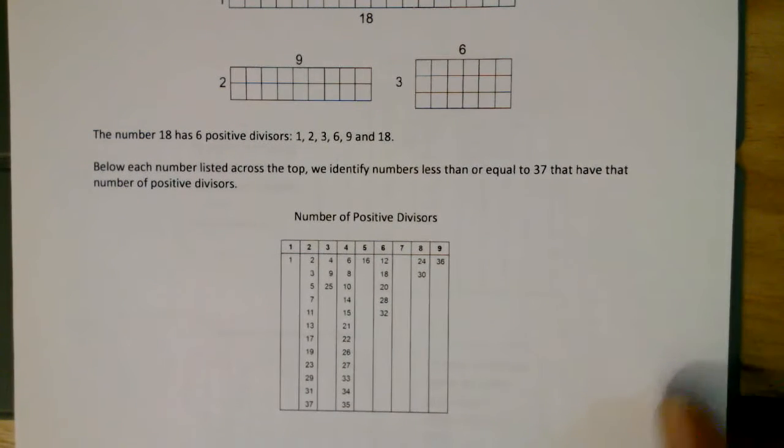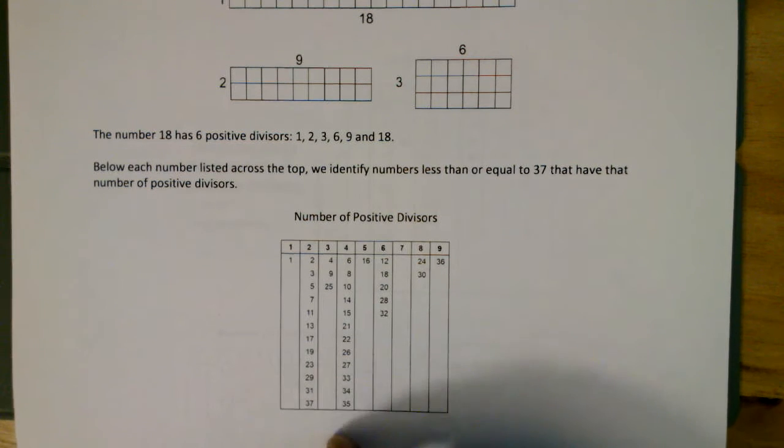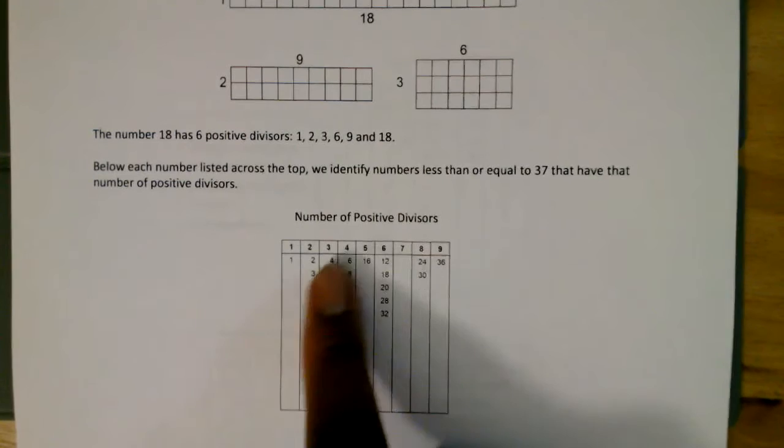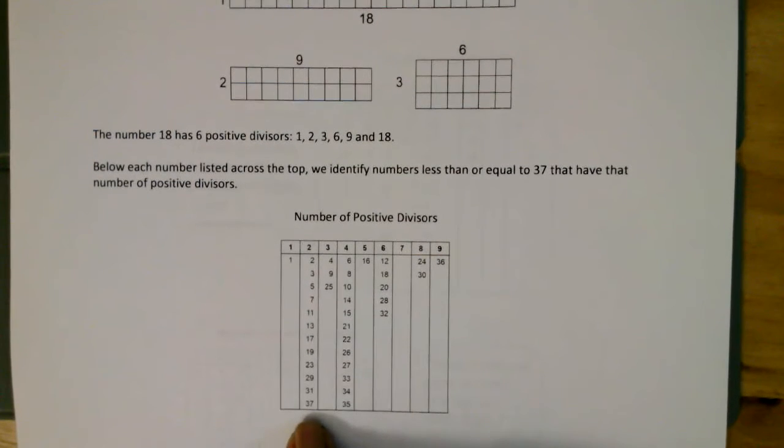Now, below each number listed across the top, we identify numbers less than or equal to 37 that have that number of positive divisors. So here is that table, and it goes up to 37.